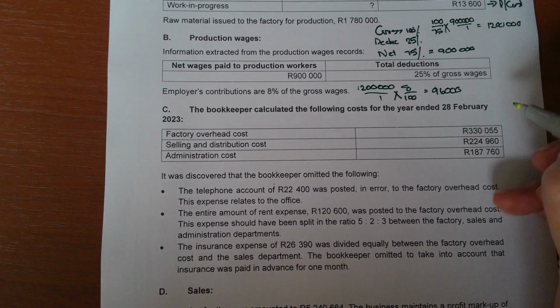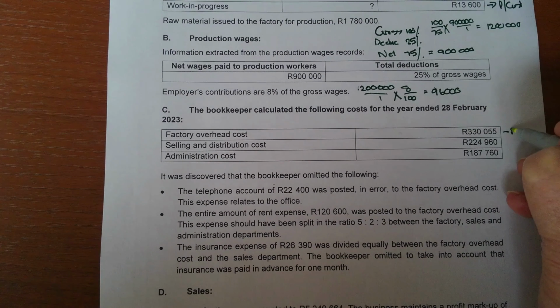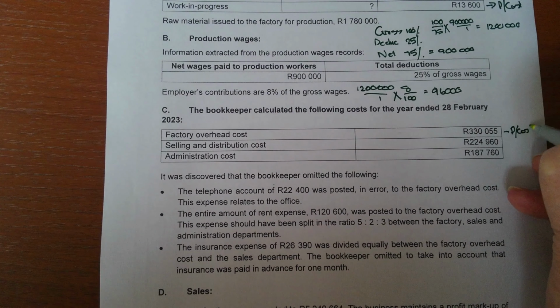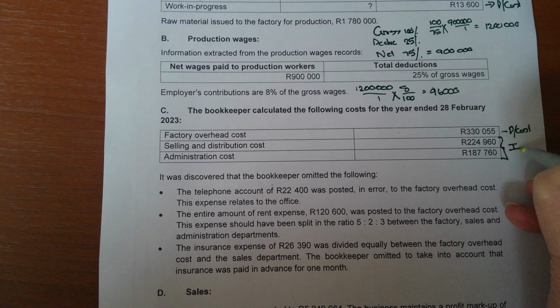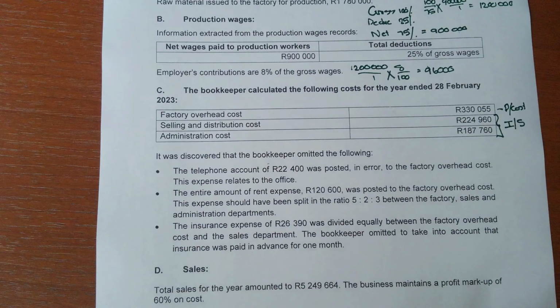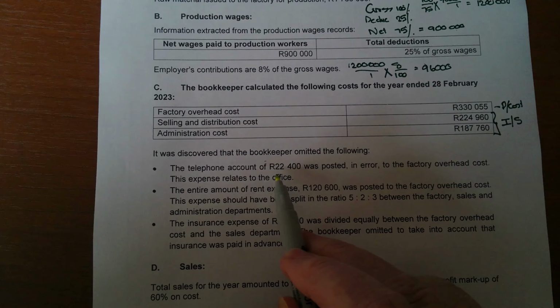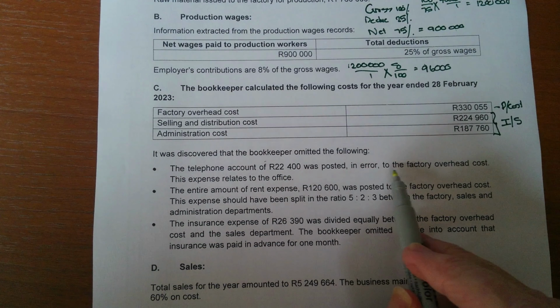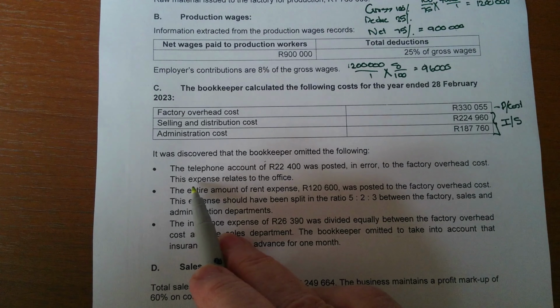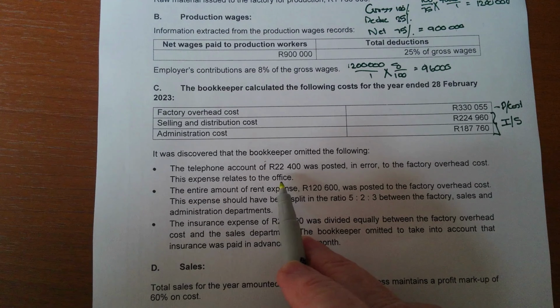Okay, so the factory overheads goes in the production cost statement. Selling costs and admin goes into the income statement. Okay, the telephone account of 22,400 was posted in error to the factory overheads account. This expense relates to the office.